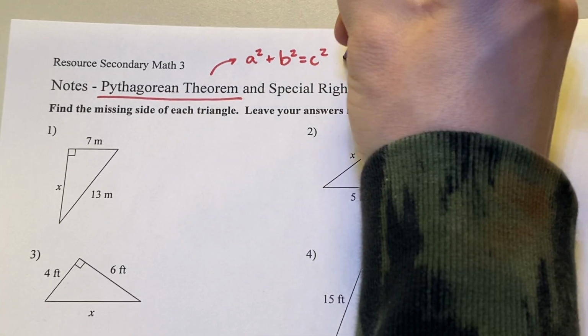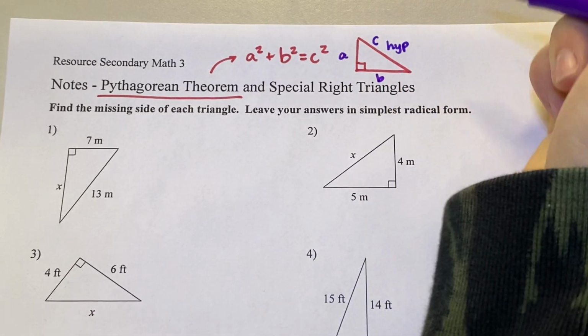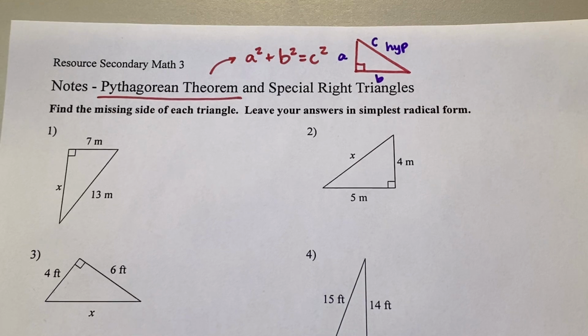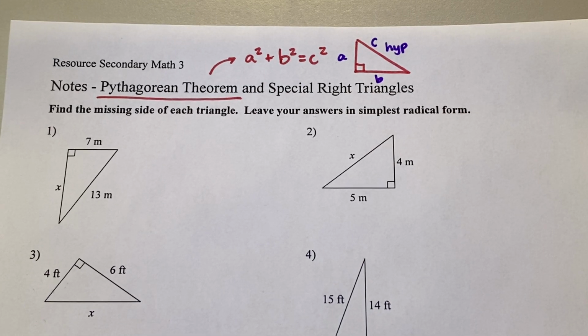A and B actually don't matter. That side could be B, that side could be A, but the hypotenuse has to be C. Once we know A, B, and C, we just plug it into our theorem. You remember that a theorem is just something that has been proven. It works every single time.